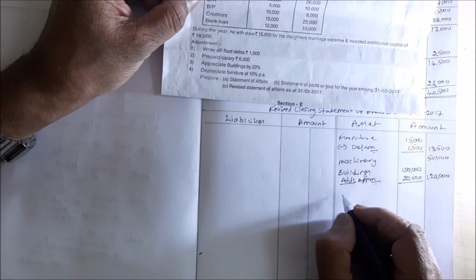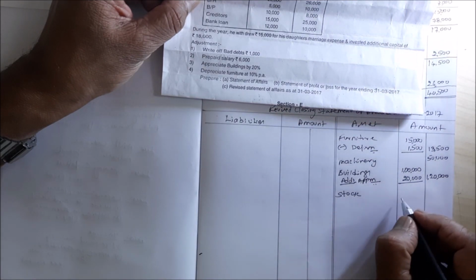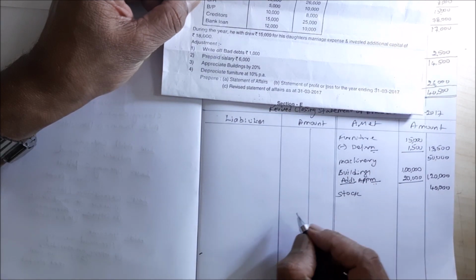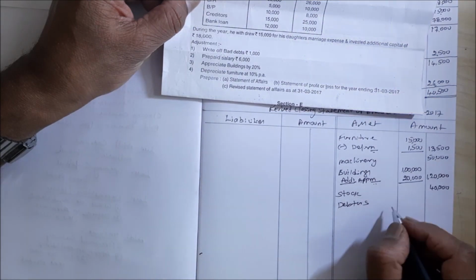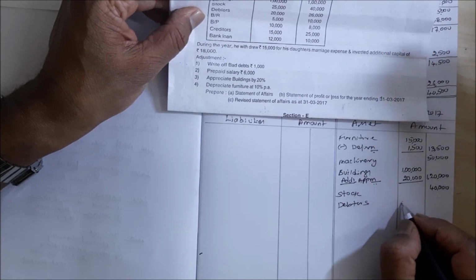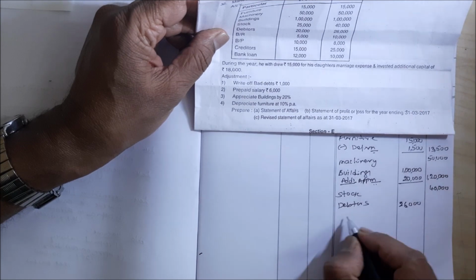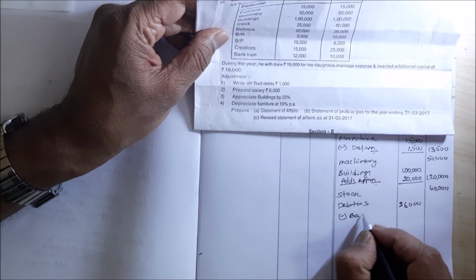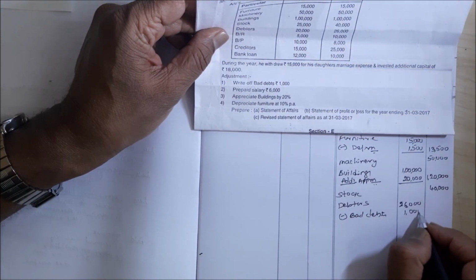Then stock 40,000. Then debtors, inner column 26,000, less bad debts written off 1,000.